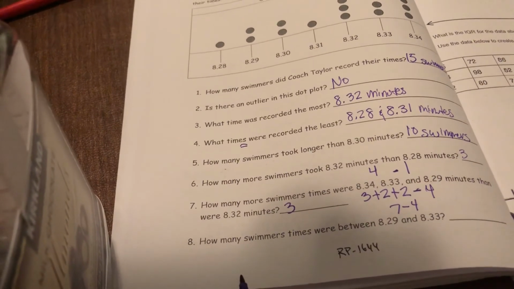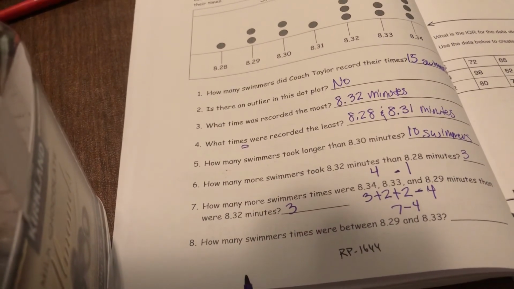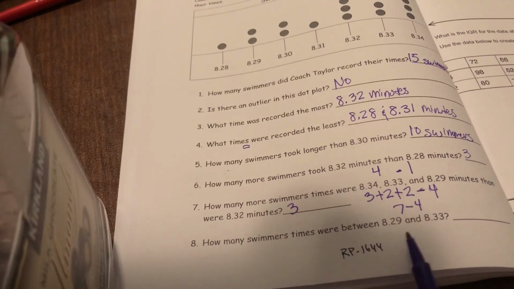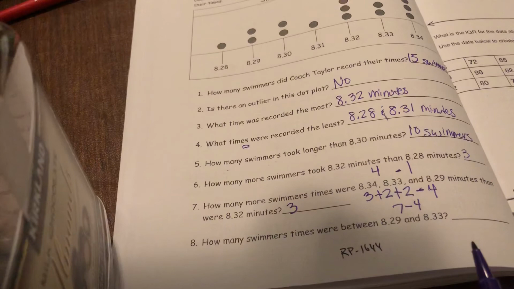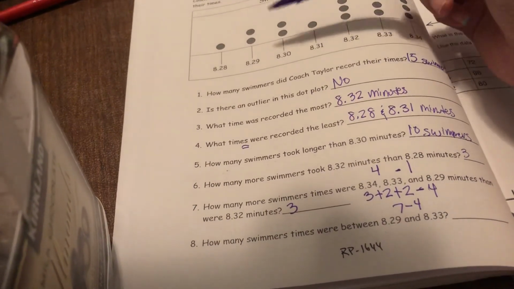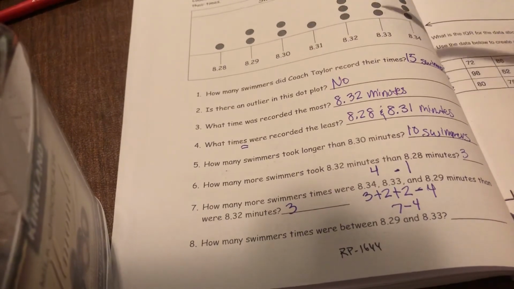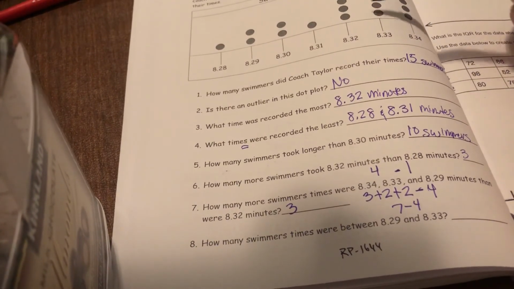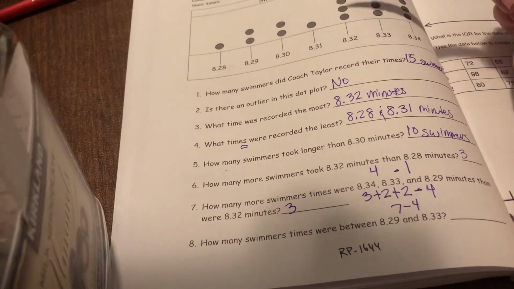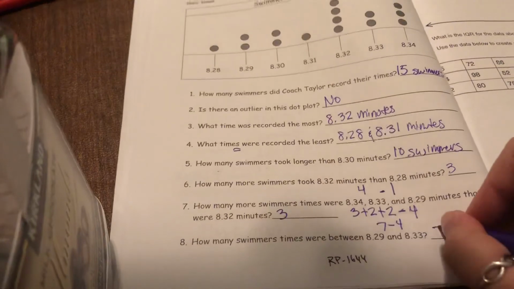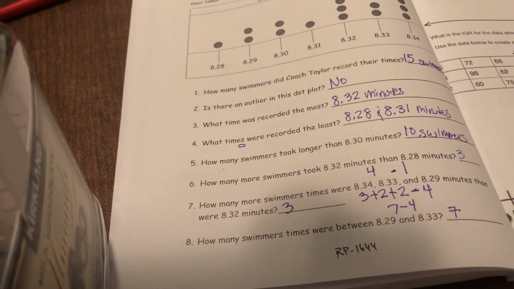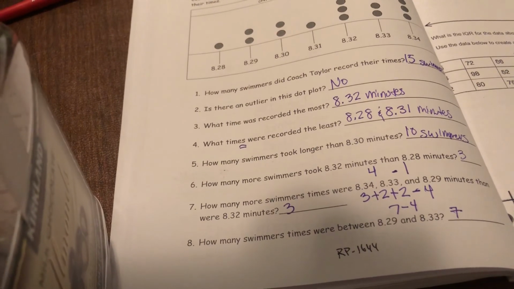Finally, last question on our last page, which means we're almost done with our review of dot plots. It says, how many swimmers' times were between 8.29 and 8.33? Well, 8.29 is right here, and 8.33 is here. So they said between those times. So in here, you have 1, 2, 3, 4, 5, 6, 7. So 7 swimmers.